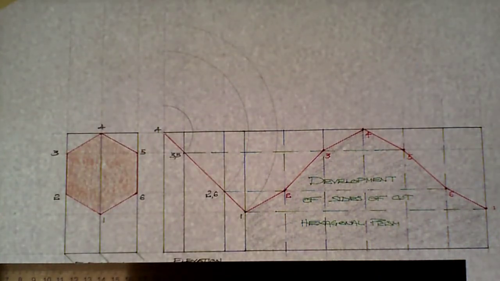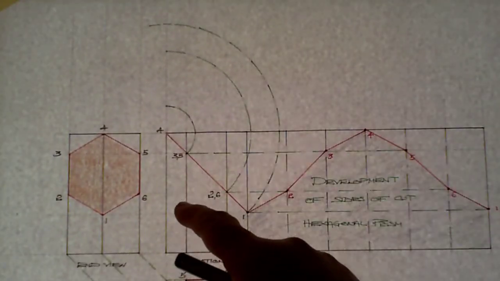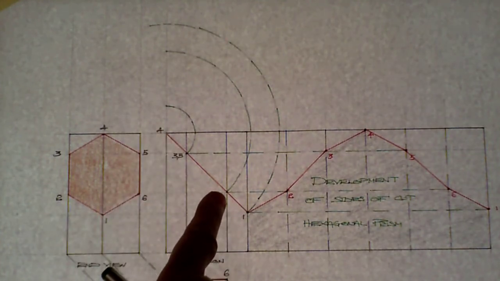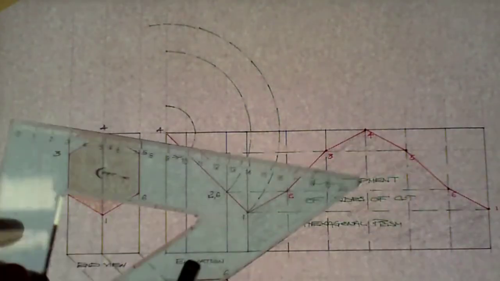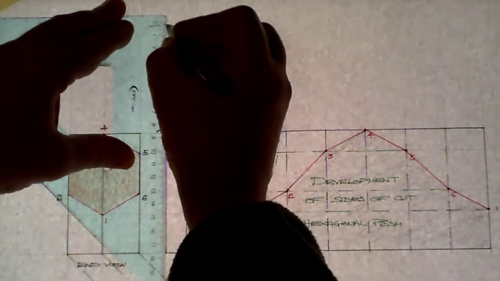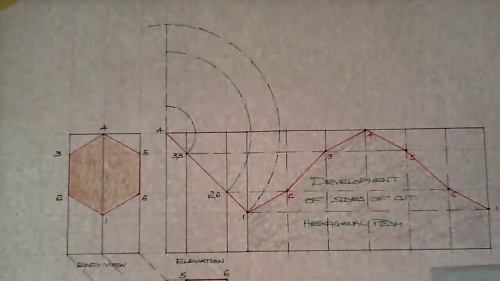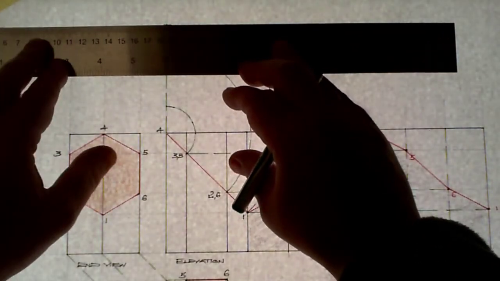Now, I'm just going to indicate those again in green. I have pulled my points using point 4 as a swivel. I've pulled point 1, 2, 6, 3, 5 around to the vertical. So again, just to show you this here. So that's the vertical, and I'm bringing those points across.